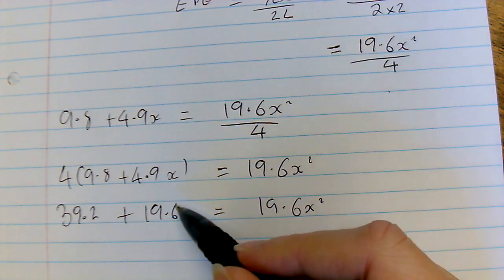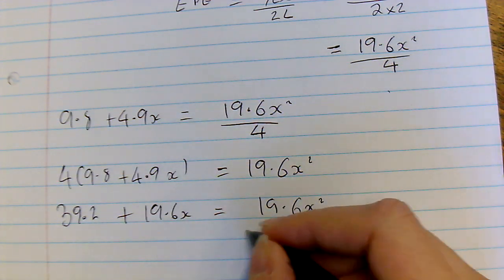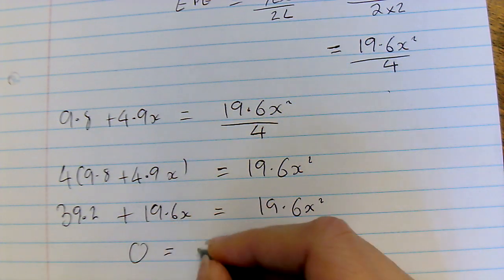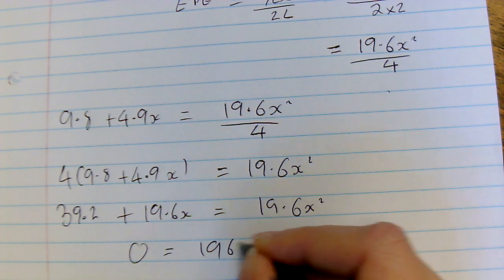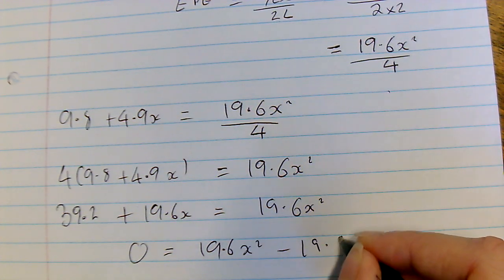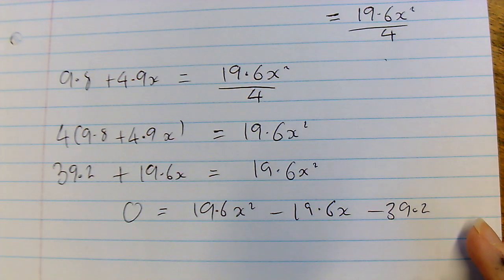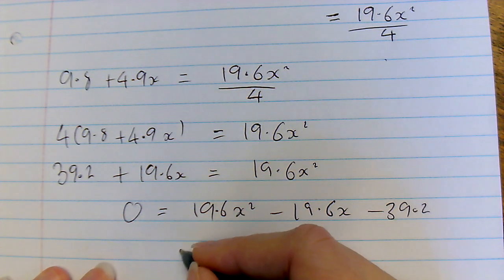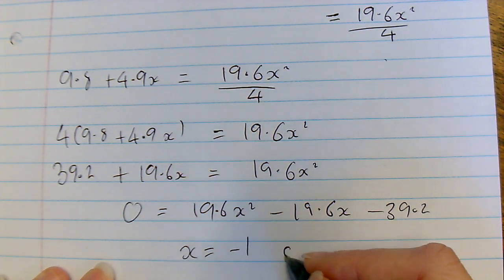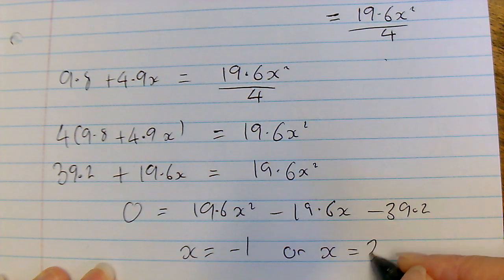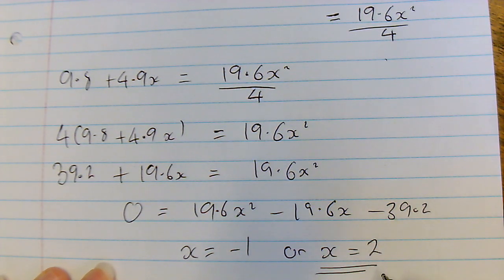Make it equal to 0, so move everything over here and make it equal to 0. Factorize that, and you end up with x equals minus 1 or x equals 2. So we're going to take the positive because it's a length.